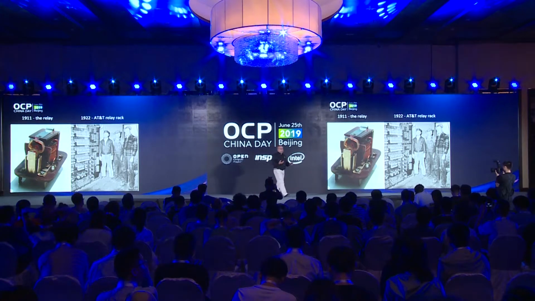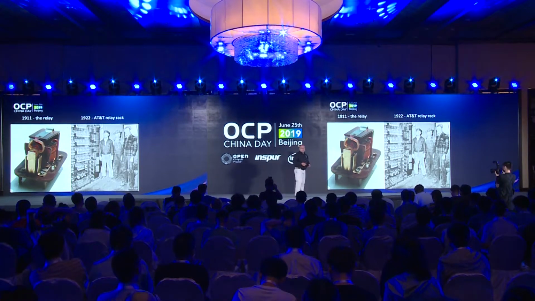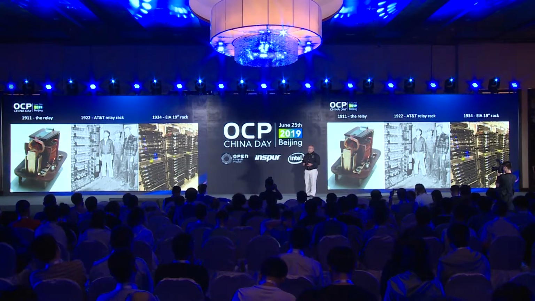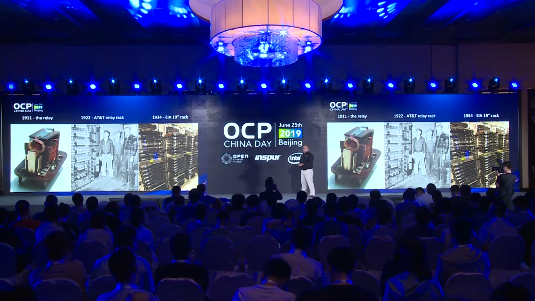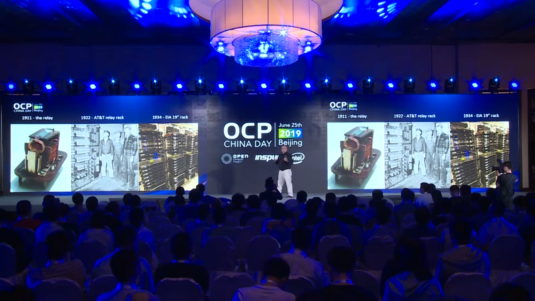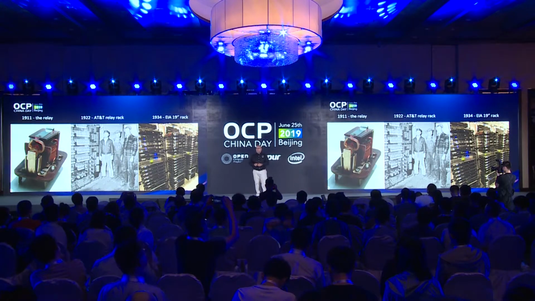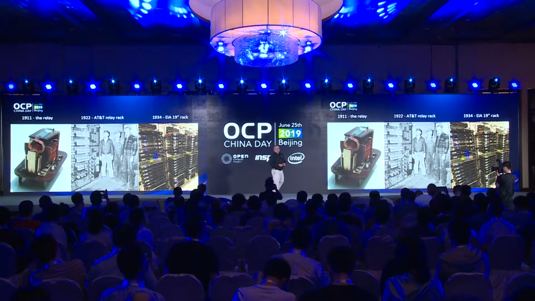Because they had so many of these racks, they actually wrote a specification for it and duplicated that around the United States. And so in 1934, that became the first EIA 19-inch rack. So if you're deploying EIA 19-inch rack equipment today in your data center, you're using technology that's 90 years old.